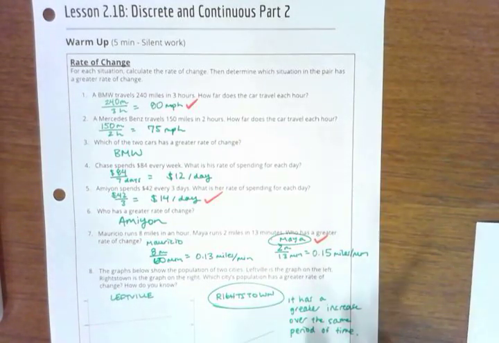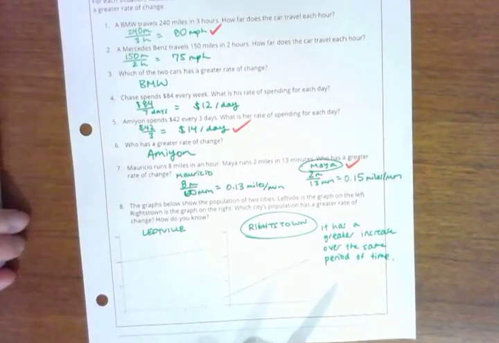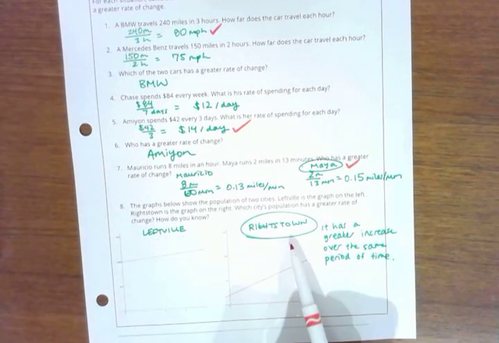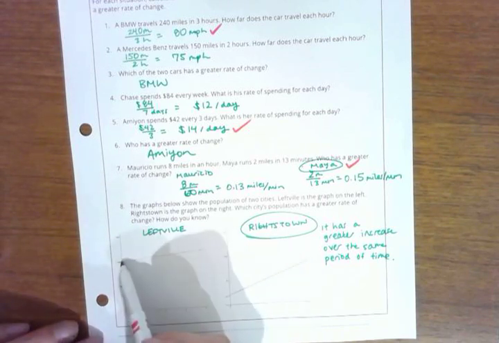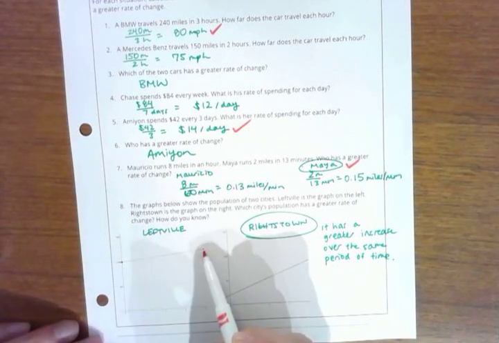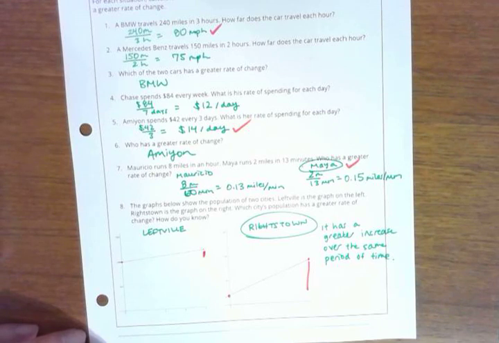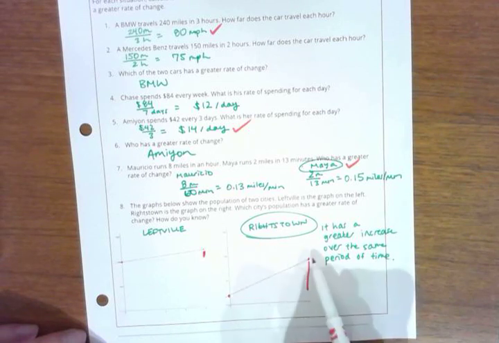For the graph on the bottom, between Leftville and Wrightstown, you can see in the same period of time, Leftville only goes up about this much, whereas Wrightsville starts here and then ends here, so it goes up that much over the same period of time. So Wrightsville has a greater increase in population over the same period of time, so it has a greater rate of change. So that would be Wrightsville.